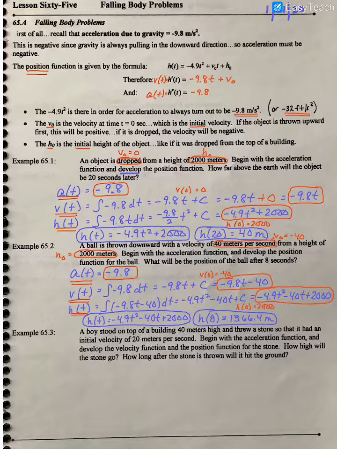Okay, one more example here. Example 3. A boy stood on top of a building 40 meters high and threw a stone so that it had an initial velocity of 20 meters per second. Begin with the acceleration function and develop the velocity function and position function for the stone. How high will the stone go, and how long after the stone is thrown will it hit the ground?